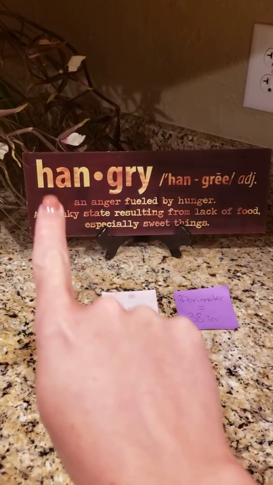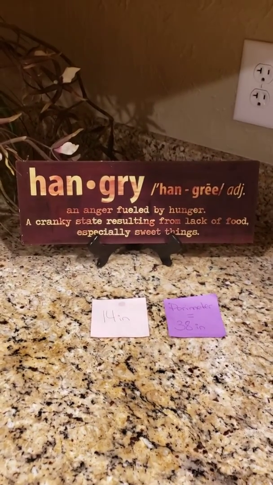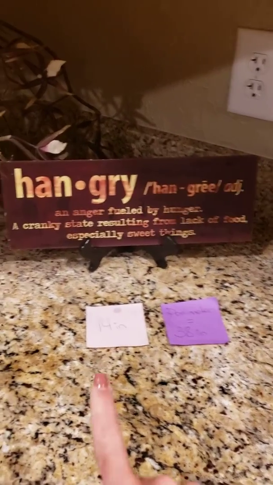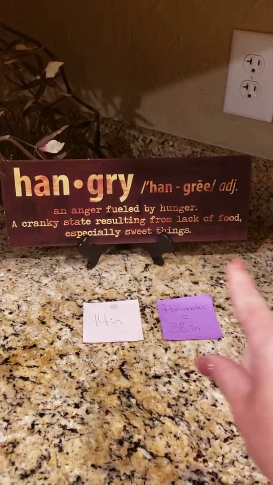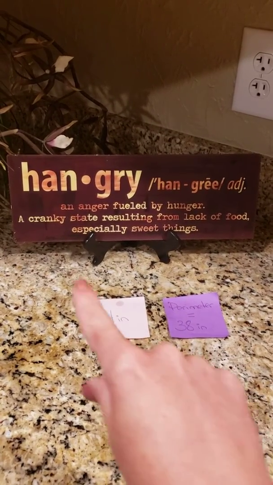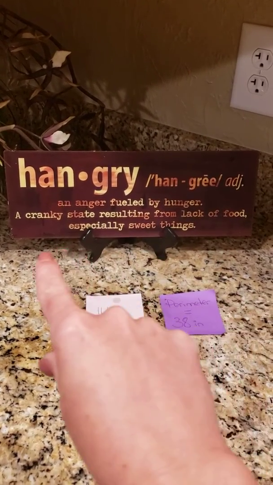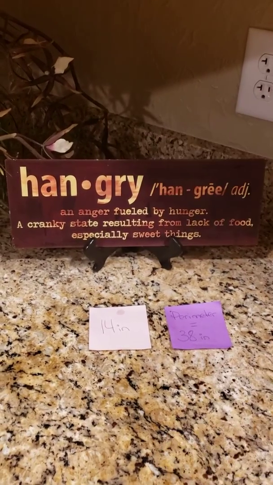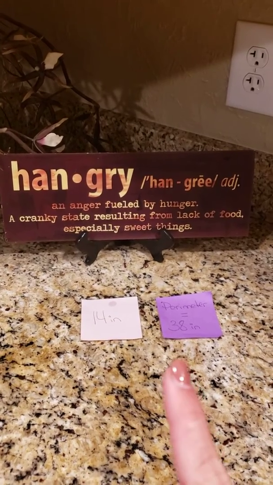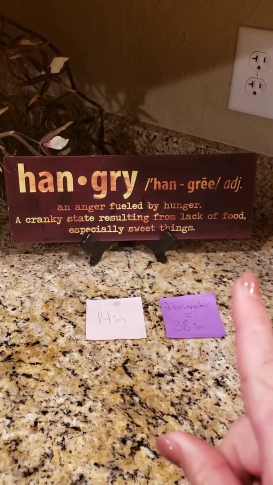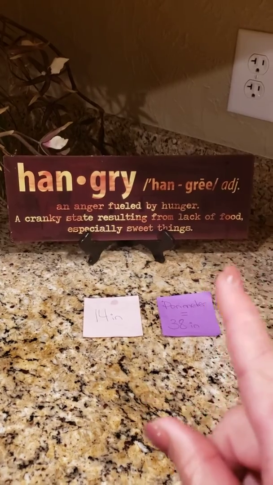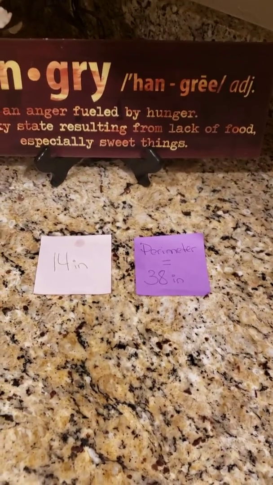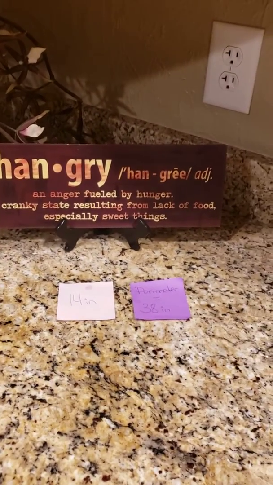So this sign here in my kitchen, I think we've all had a hangry day before. Hopefully you are not having any right now. This sign, the width I measured this morning was 14 inches, which means that the top is also 14 inches. Now here's where it gets different. I'm not giving you those lengths. I'm giving you the 38 inches that goes all the way around the perimeter.